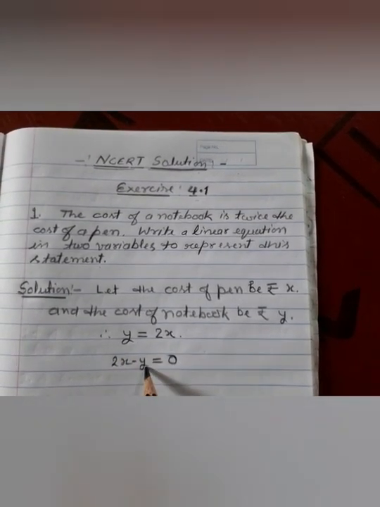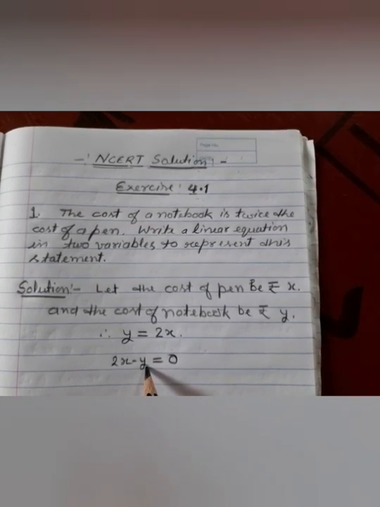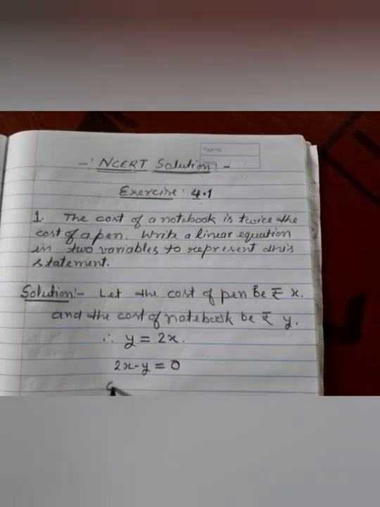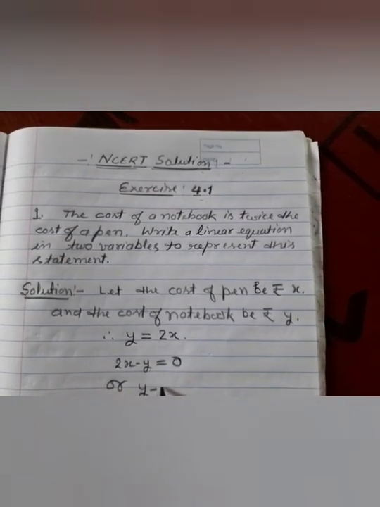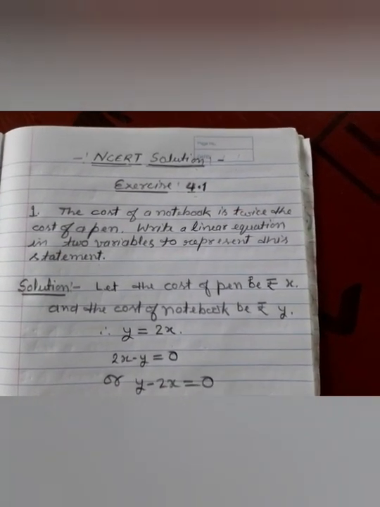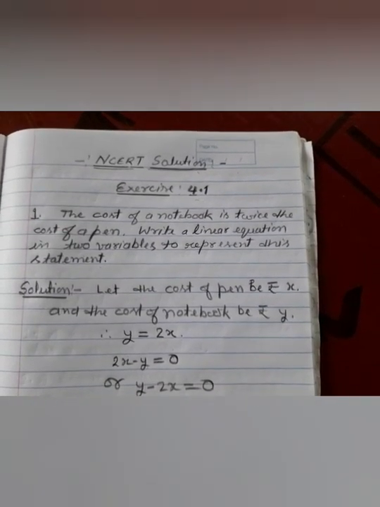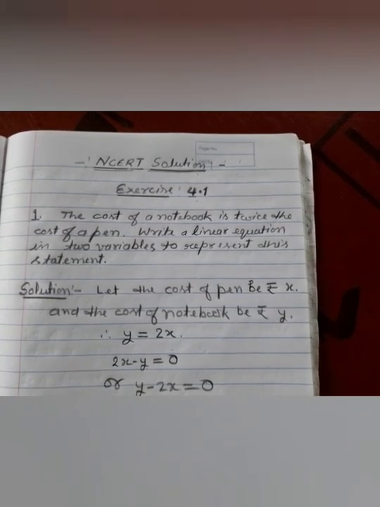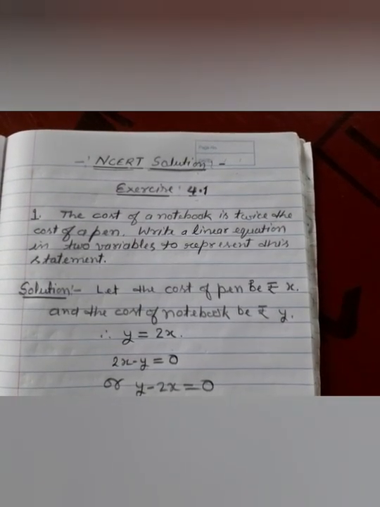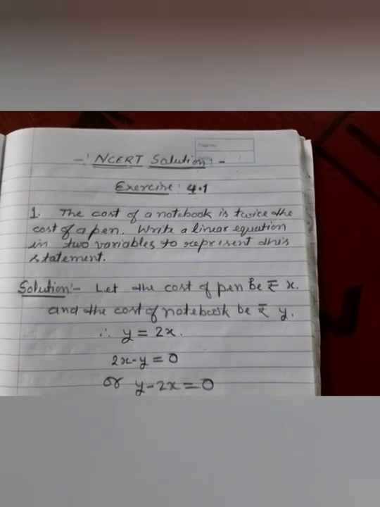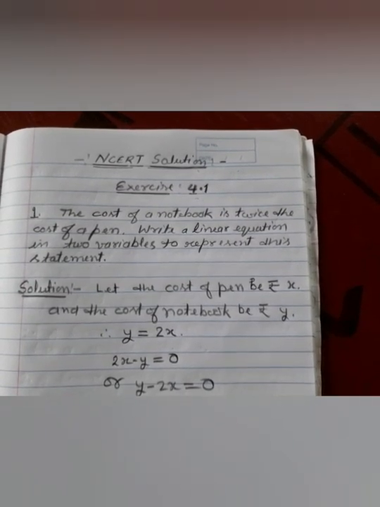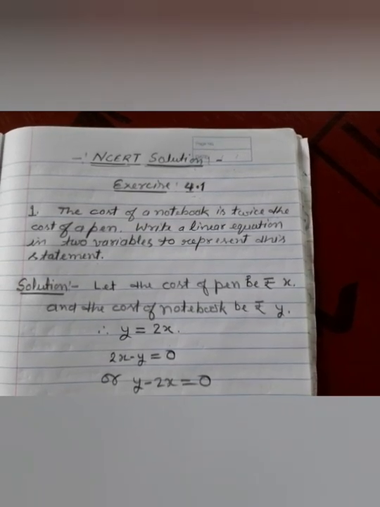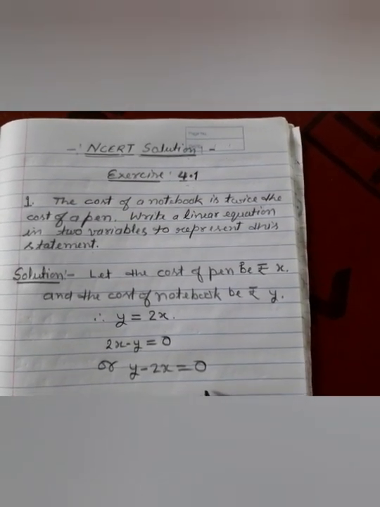Two x minus y is equal to 0, or y minus 2x is equal to 0.